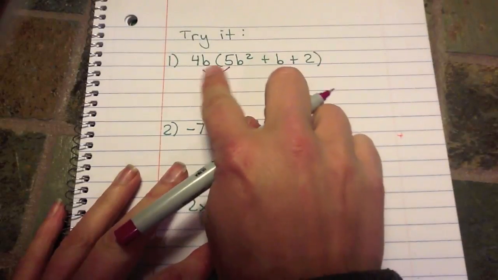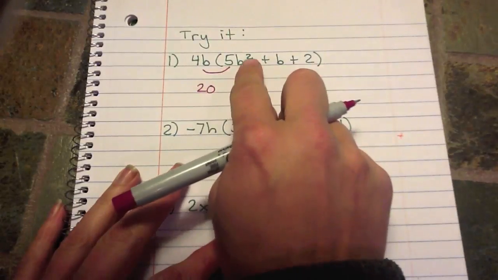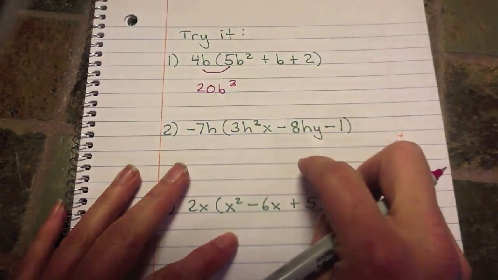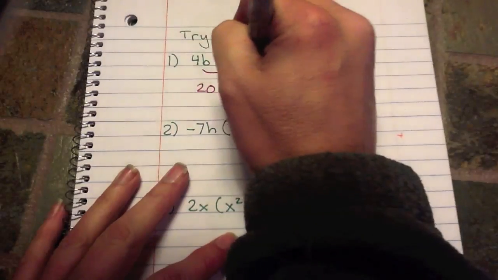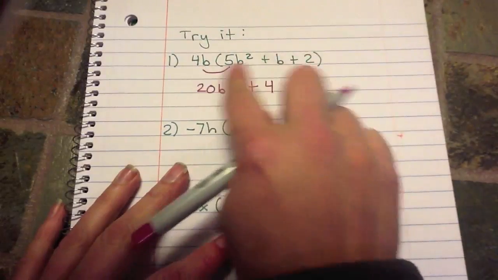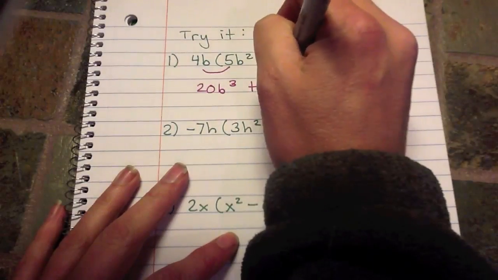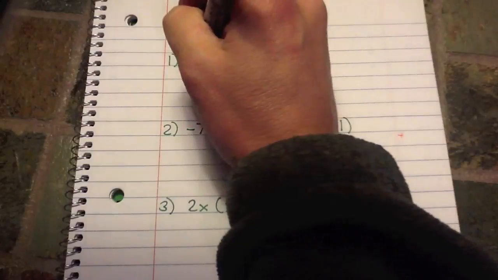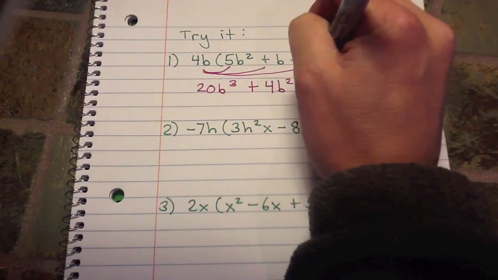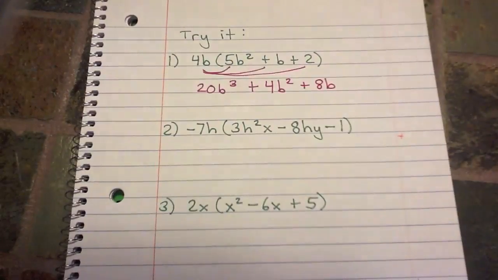So I'm distributing 4b times 5b squared, so I have 4 times 5, which is 20. And then I have a b and 2 b's, so b cubed. Remember, that's a first power. Plus, because I have a positive and a positive, 4 times 1 is 4. And then I have a b and a b, so that is b squared. And then 4 times 2 is a positive 8 with the 1b there.